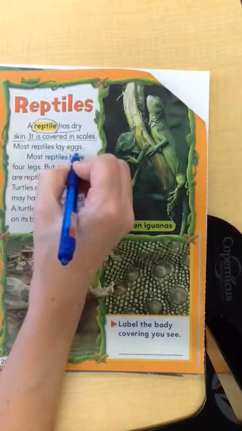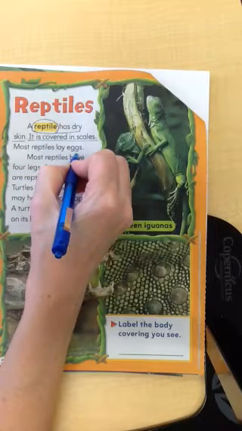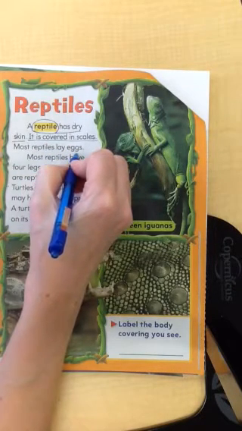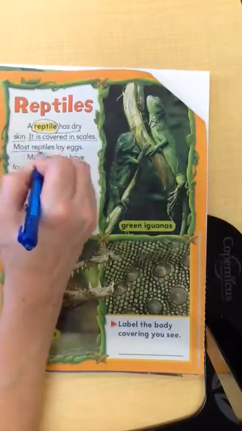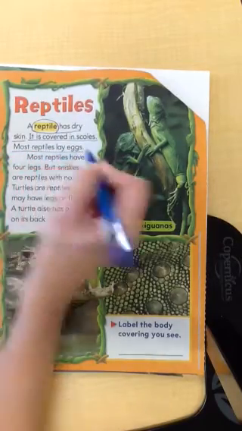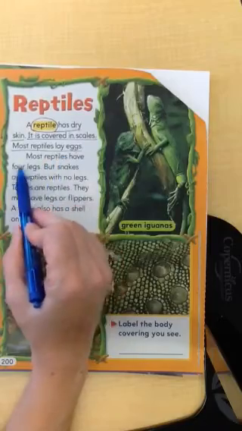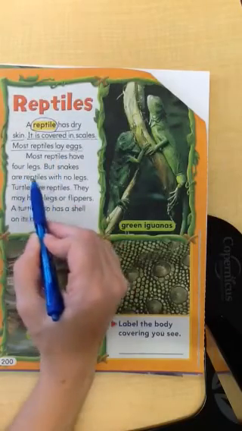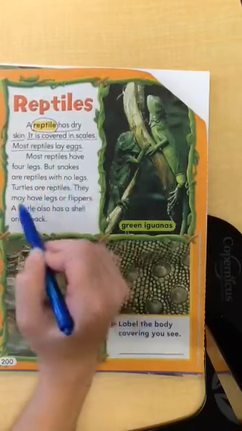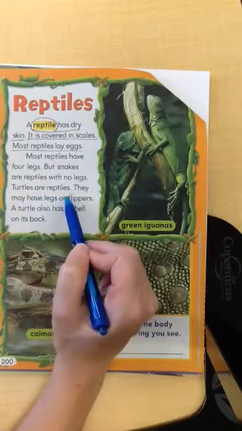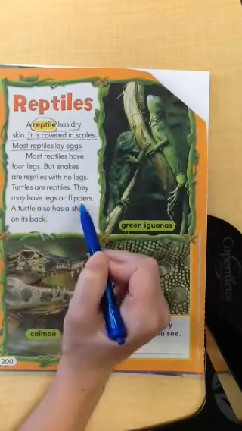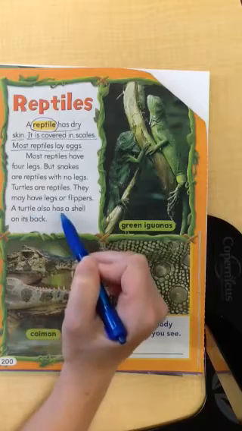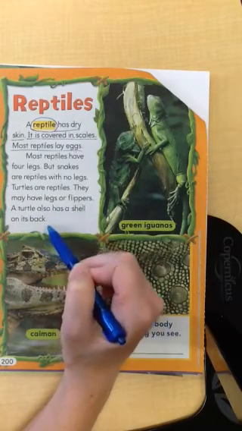Most reptiles lay eggs. That's also important. They do not give live birth like mammals do. Most reptiles have 4 legs, but snakes are reptiles with no legs. Turtles are reptiles. They have legs or flippers. A turtle also has a shell on its back.